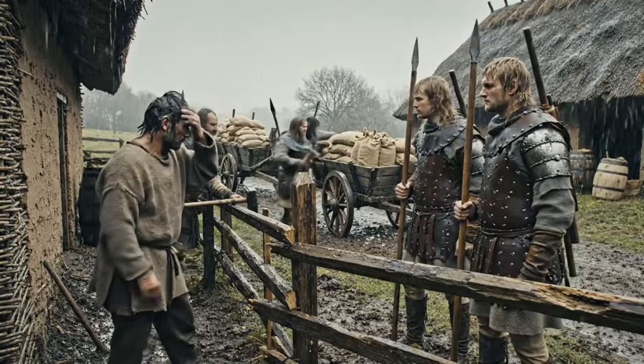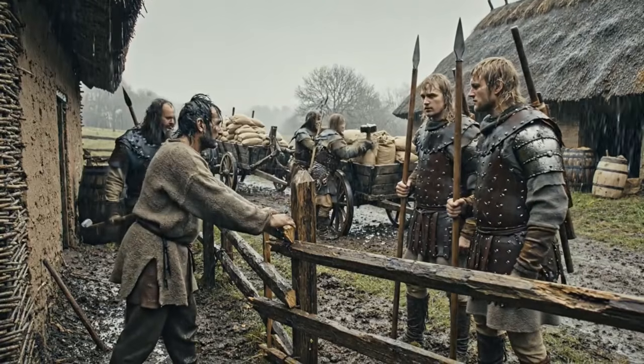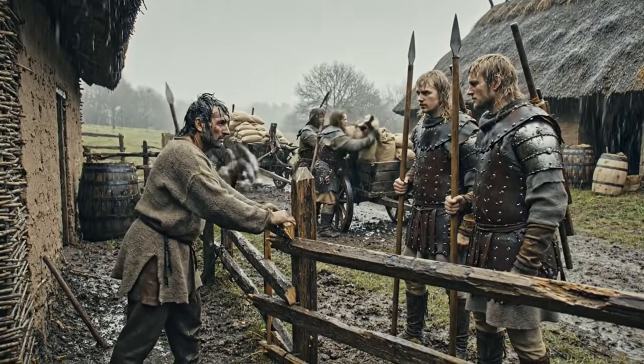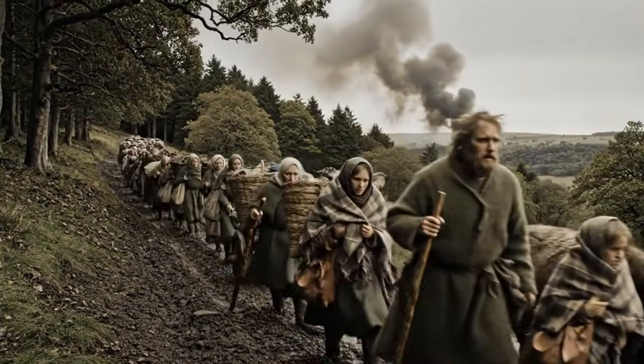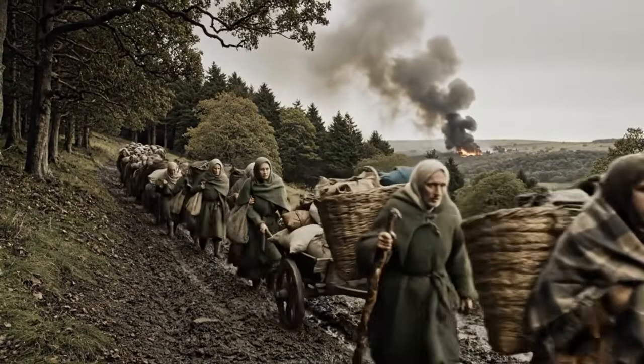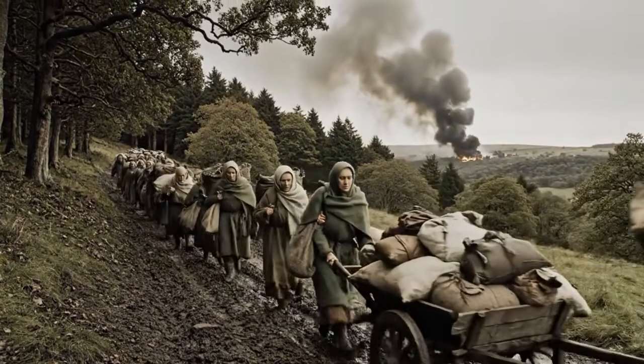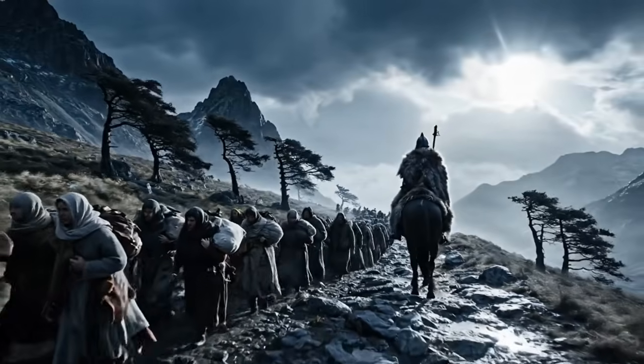Whether they come as invaders or invited mercenaries depends on which source you read. Probably both. Over the 5th and 6th centuries, they gradually pushed the native Britons west and north, into Wales, into Cornwall, into what will become Scotland.